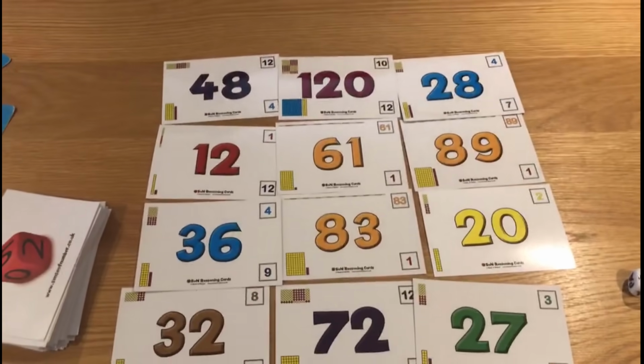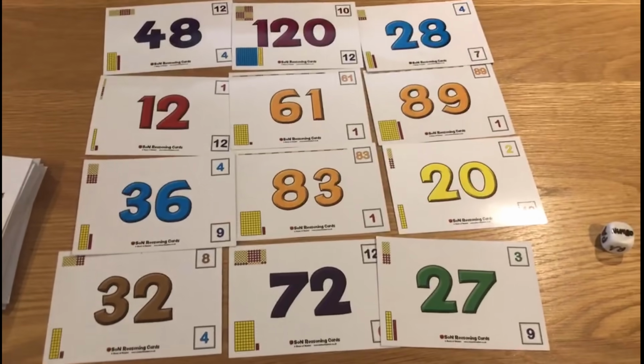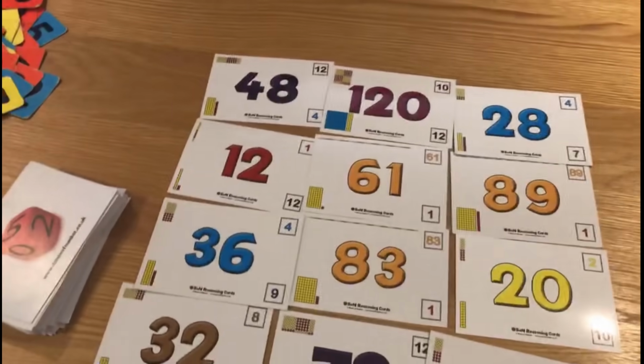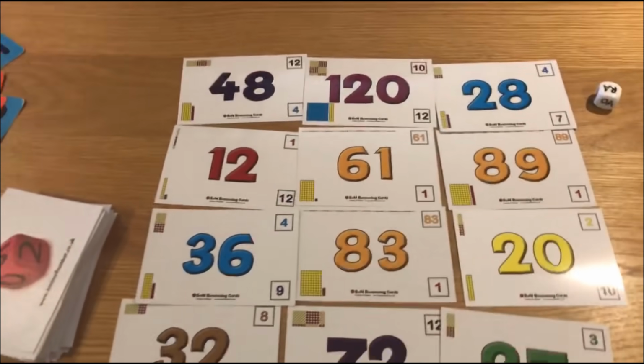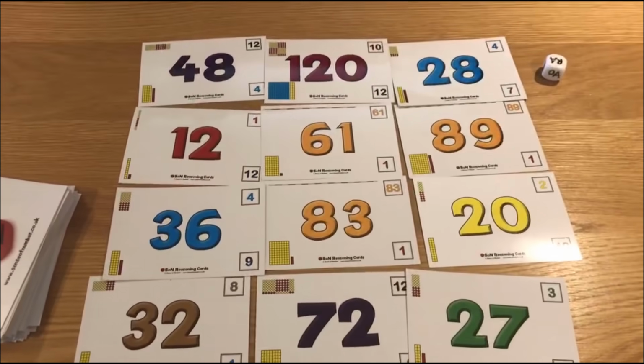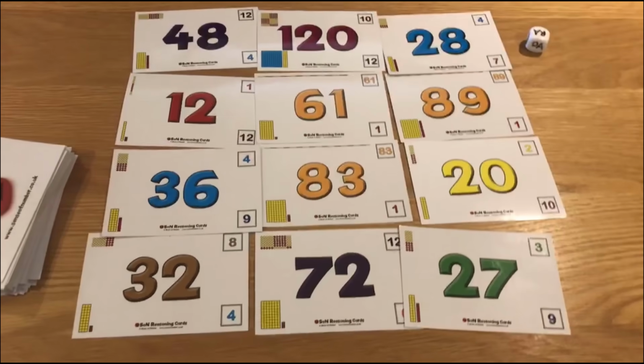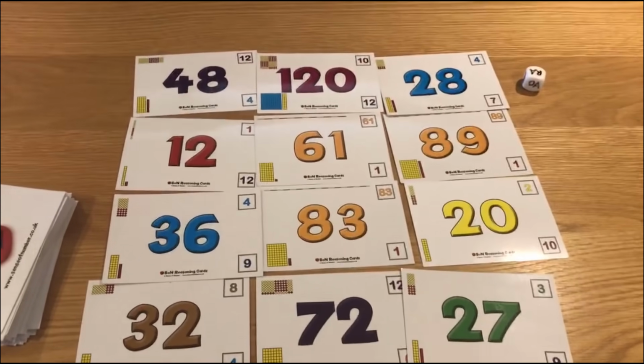A different way to play the same game is to actually keep building up the grid as we're playing. So as we remove some numbers, we'll put new ones in place. In this instance, I could roll a round and adjust. I'm going to do a round and adjust with the 28.